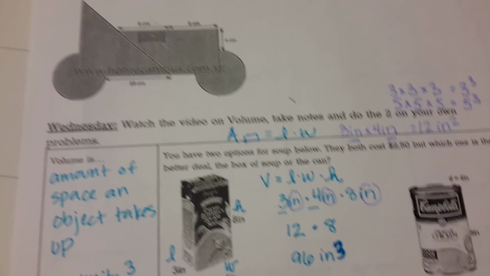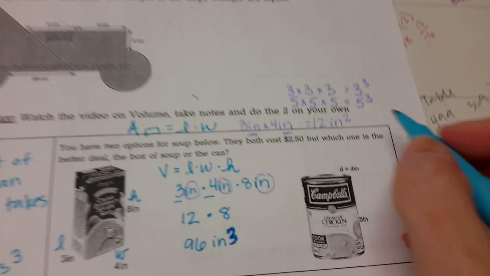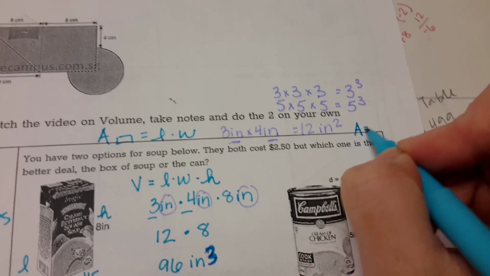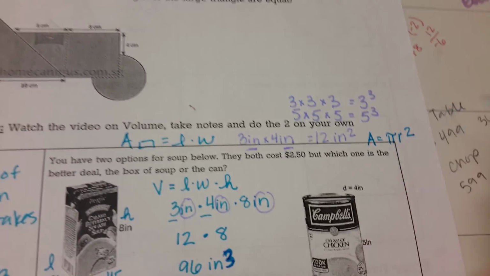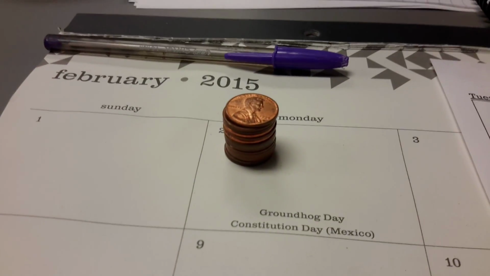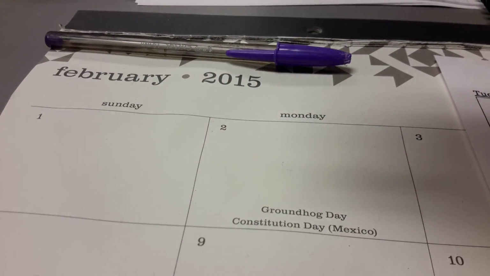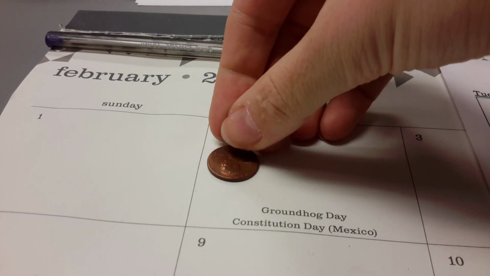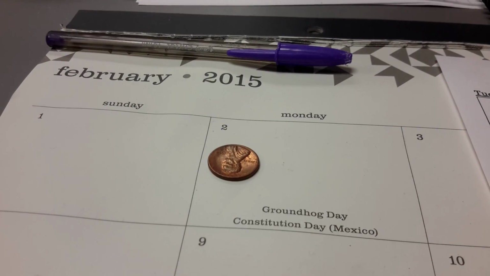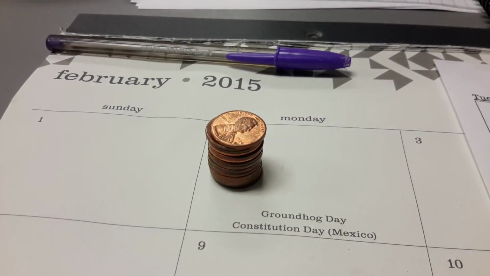Now we can do a similar thing with our can of soup. So volume is going to be similar to the area formula. Area of a circle is pi r squared, but we need to multiply that by the height. So I have a little pile of pennies here. If I find the area of 1 penny, we know that formula, pi r squared. But now I don't just have 1 penny, I have a stack of 15 pennies.